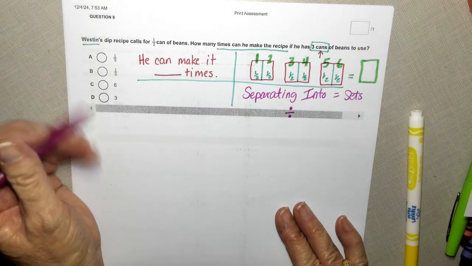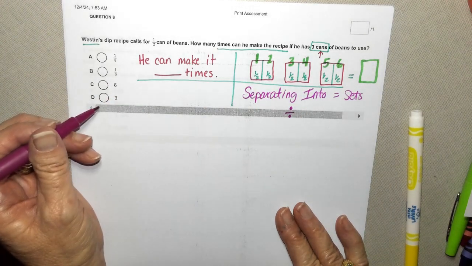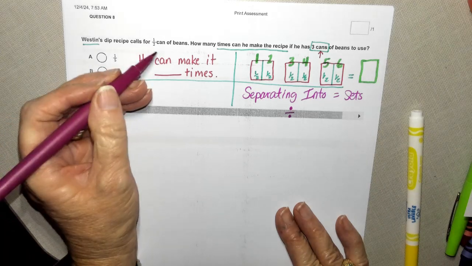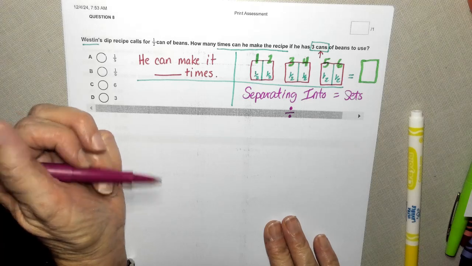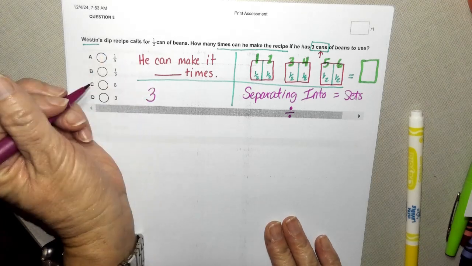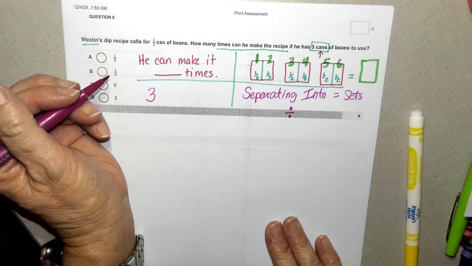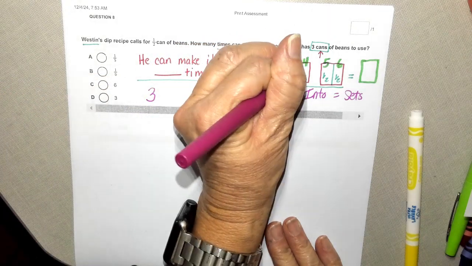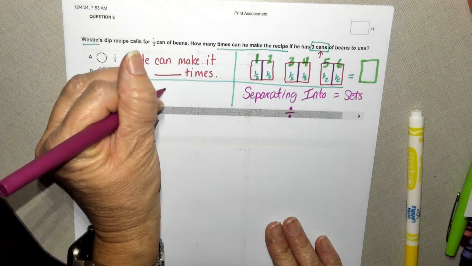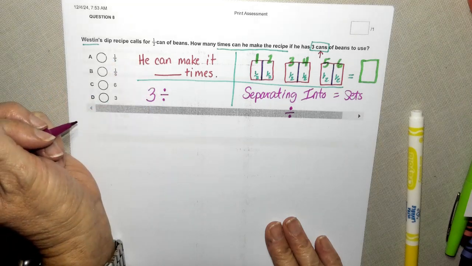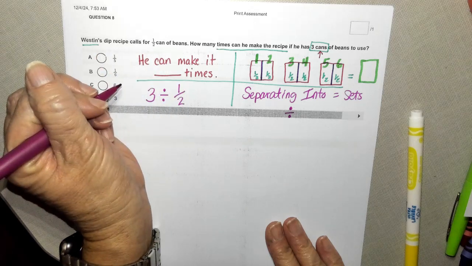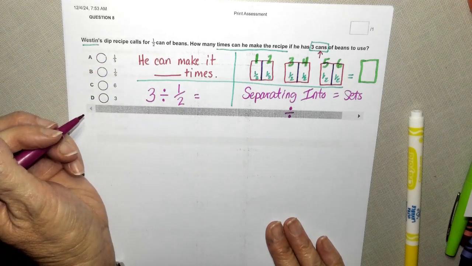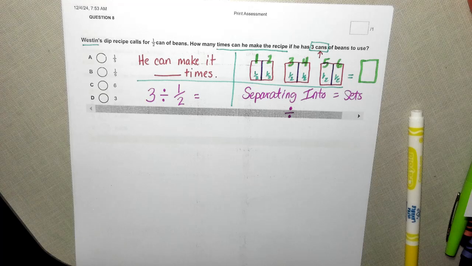So boys and girls, I want you to think about, what is it that you started with first? Did you start with the half of a can, or did we draw the 3 cans? That's right. We drew 3 cans first. What did we do with the 3 cans? The minute I cut them, I divided them. How did I divide them? Well, I divided them into 1/2 pieces. So what is that going to give me for an answer? Well, I should be able to count the pieces and find my answer easily.